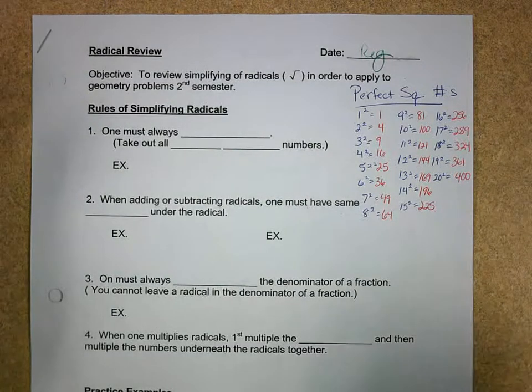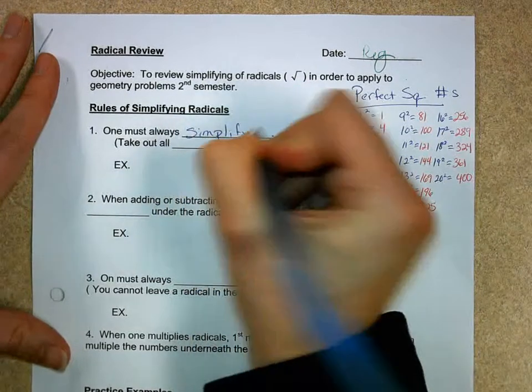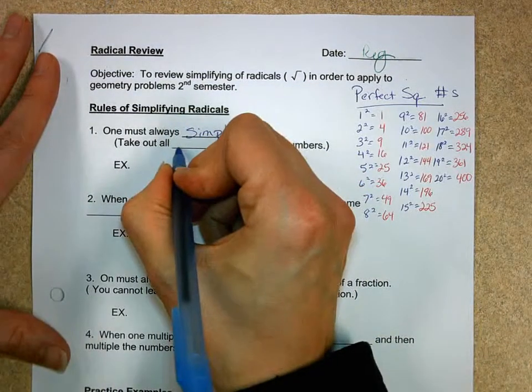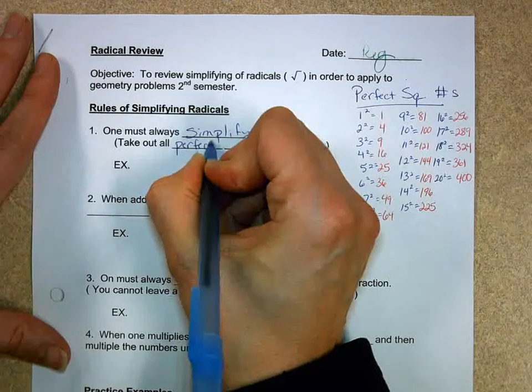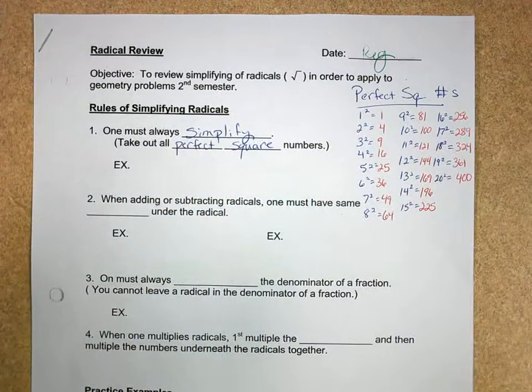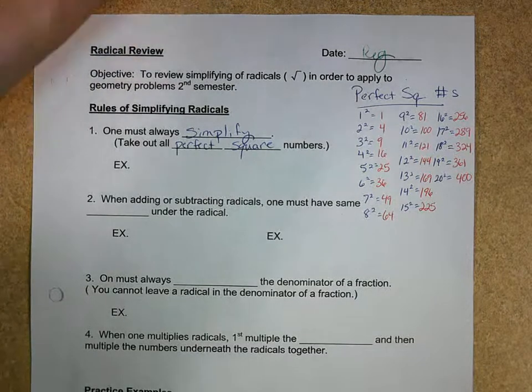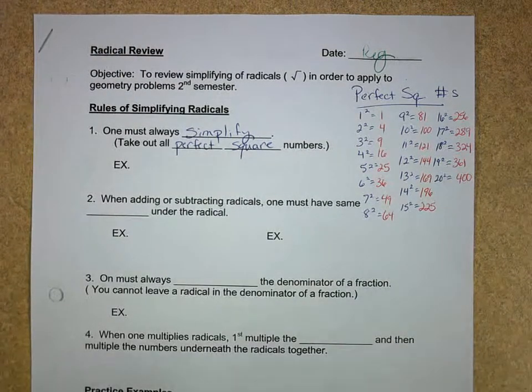So what's the first thing you must do? You must always simplify. It has to be in the simplest form, and that means you take out all perfect square numbers. Now, someone asked me the other day, why do I have to do these? Because of geometry. Right triangles, the Pythagorean theorem, we have to work with radicals all the time. So that's the biggest why. Why you learn it in Algebra 1 is because you're going to get it in geometry, and it's used in every math class from here on out. So I just want you to be very confident in it.